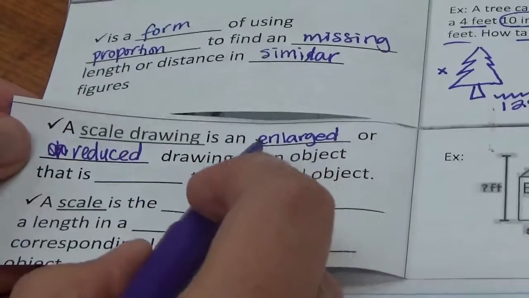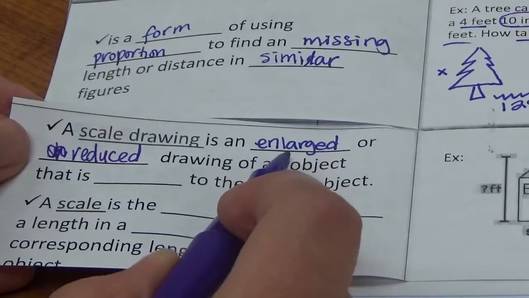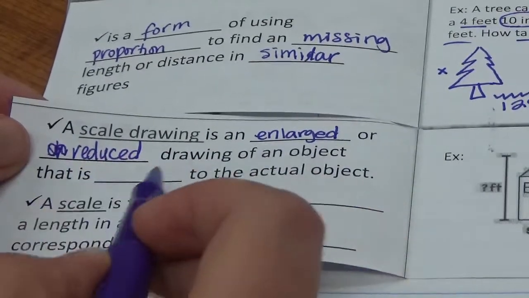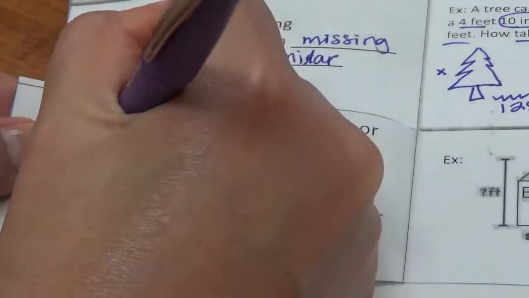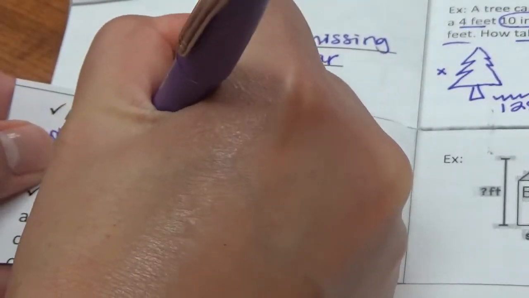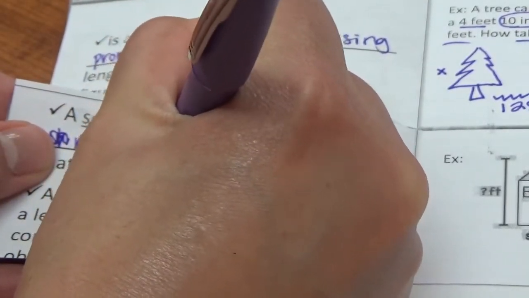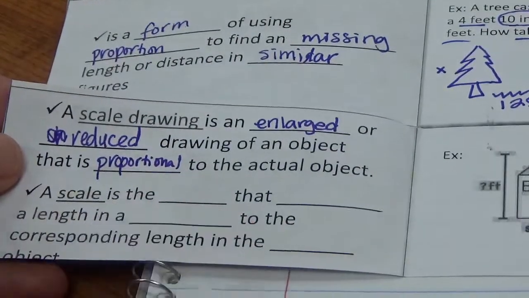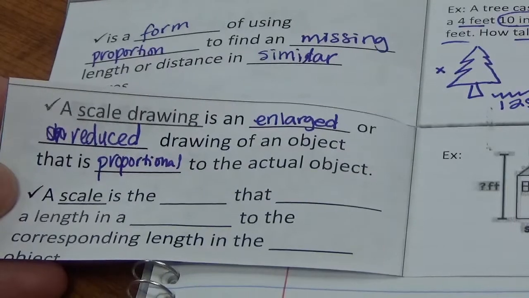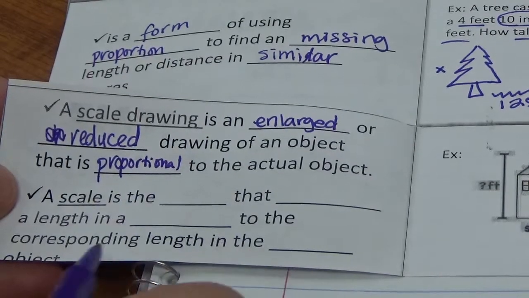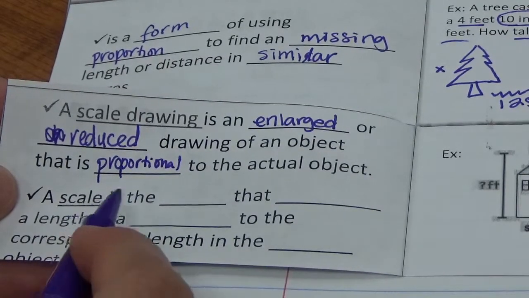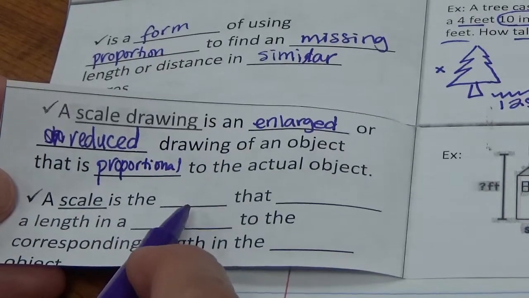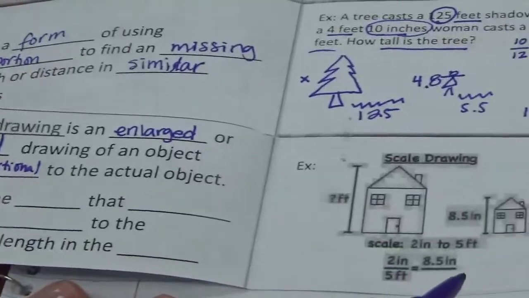So either the enlarged, like getting bigger, or reduced, getting smaller, drawing of an object that is proportional to the actual object. The scale is the, we'll come back to that. I don't remember what goes in these blanks, but we'll take a look.